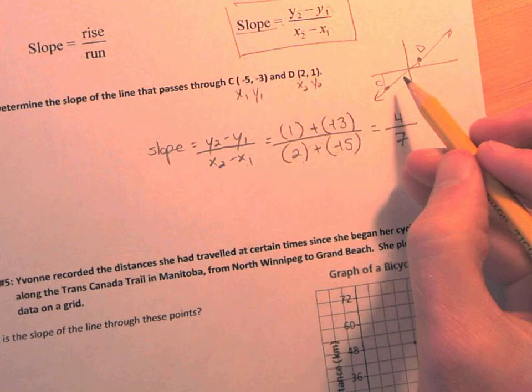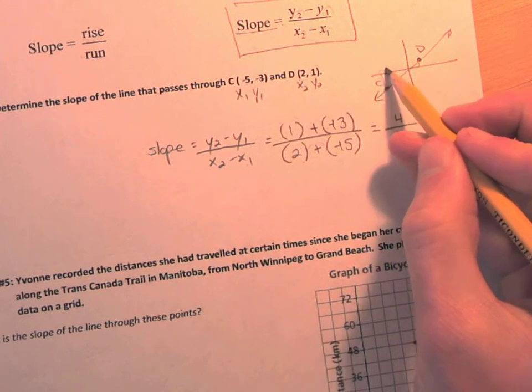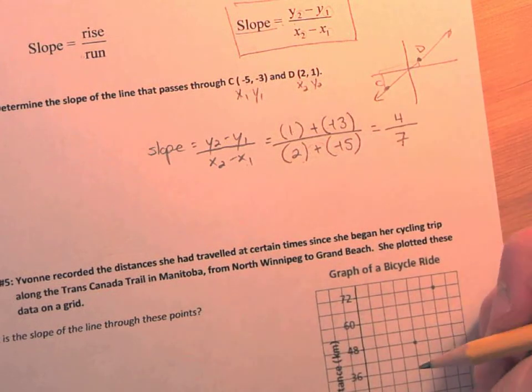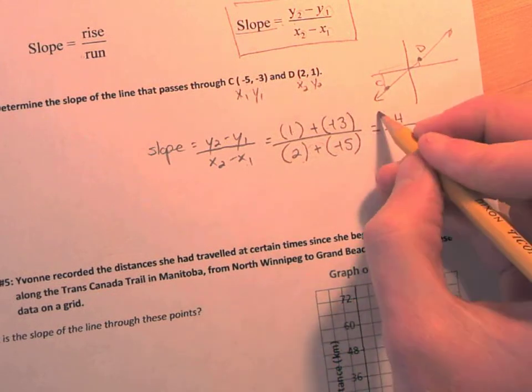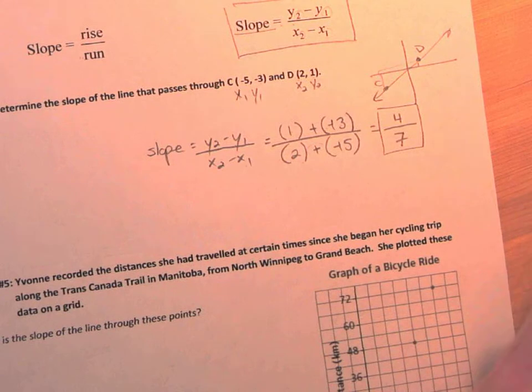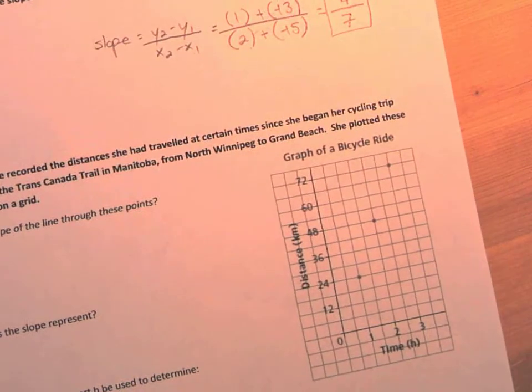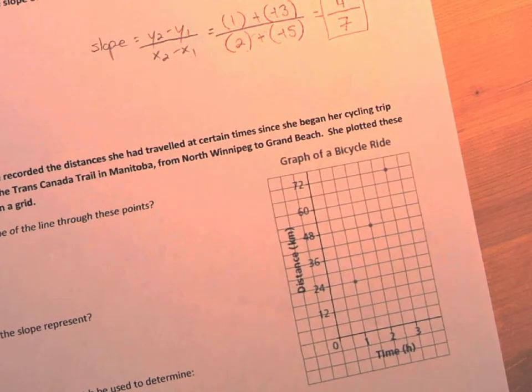So what does it mean? It means we have to go up 4 and over 7 units for this line. Okay, and that's the simplest version of this slope that we can get. All right. So example 5. This is the last example.